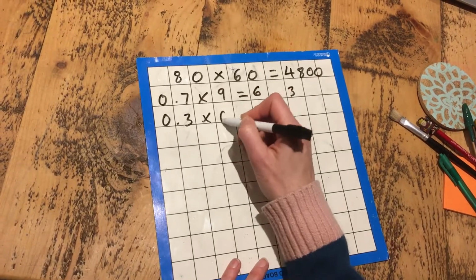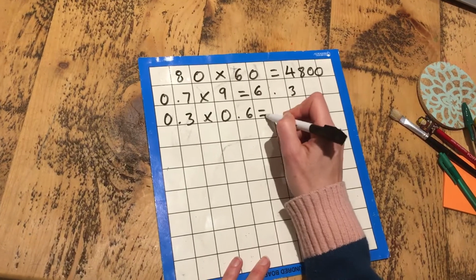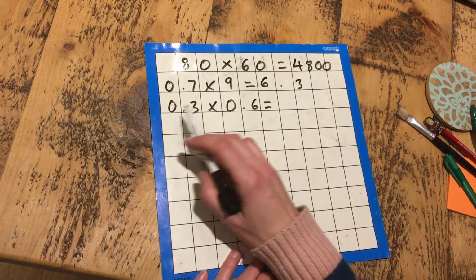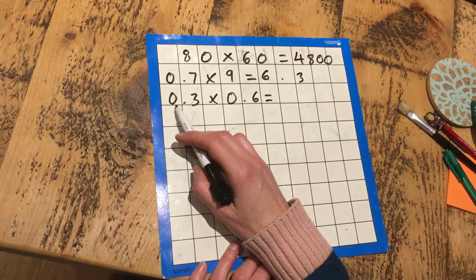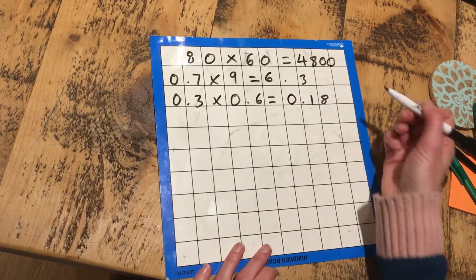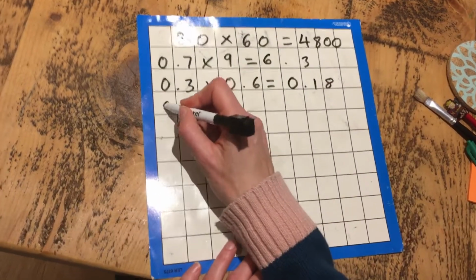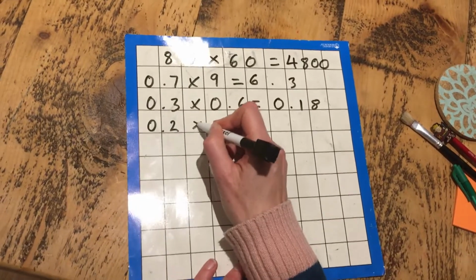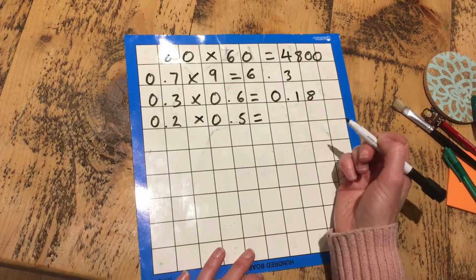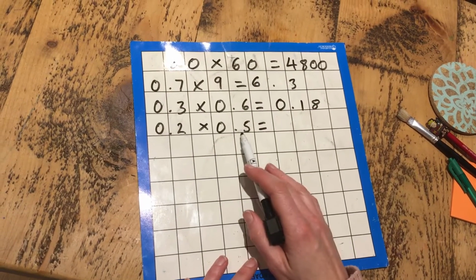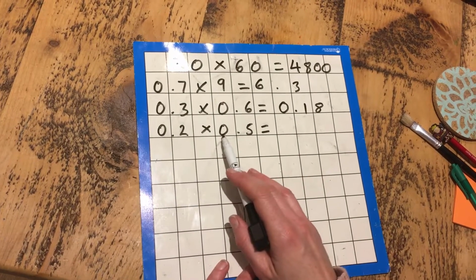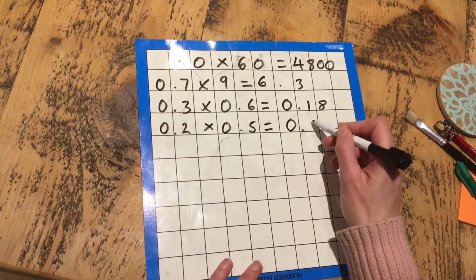0.3 times 0.6. 3 sixes are 18. 10 times smaller, 1.8. Another 10 times smaller, 0.18. And the last one, 0.2 times 0.5. 2 times 5 is 10. 10 times smaller is 1. 10 times smaller, 0.1.